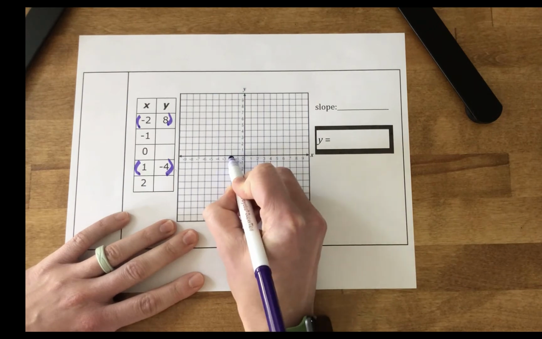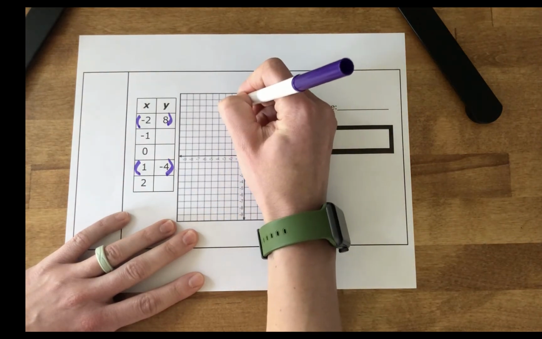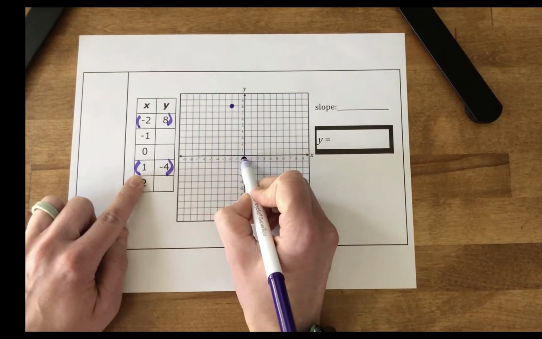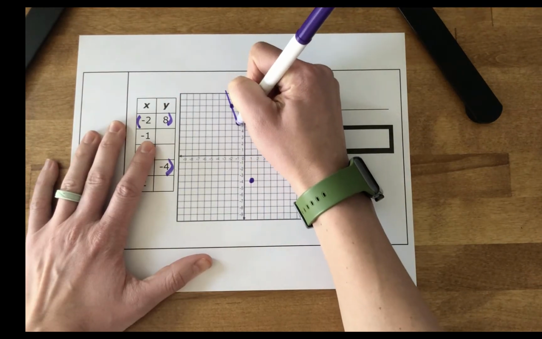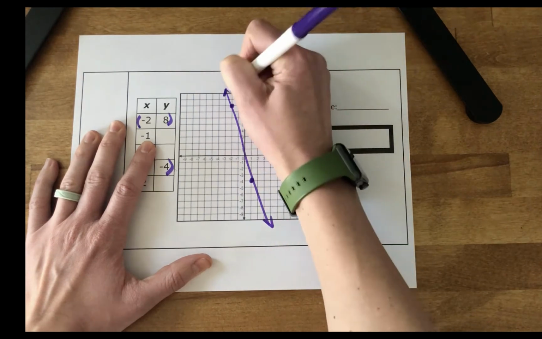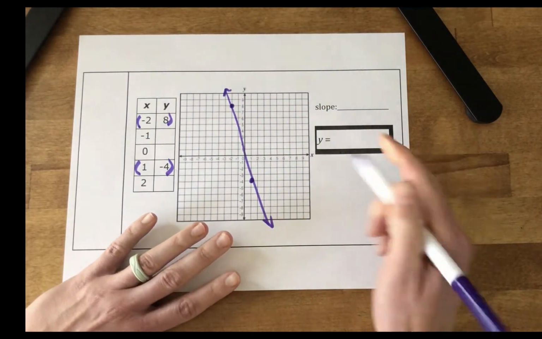Starting at the origin, I'm going to go over to -2, up to +8. And then I'm going to go back to the origin. I'm going to go over to +1, down to -4. I'm going to try really hard now. I know it's a directly proportional relationship, so it's got to go through the origin to draw my straight line. That was challenging for me.